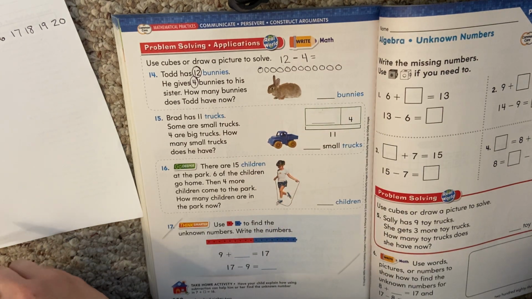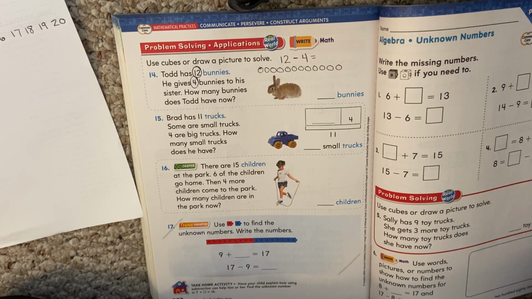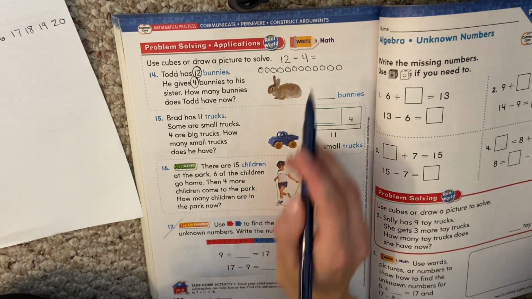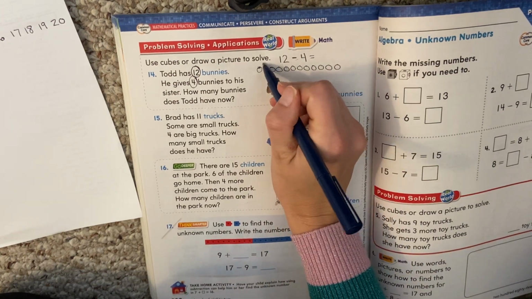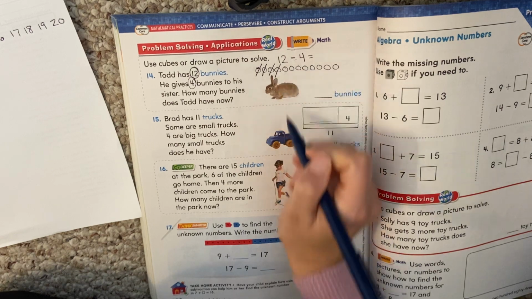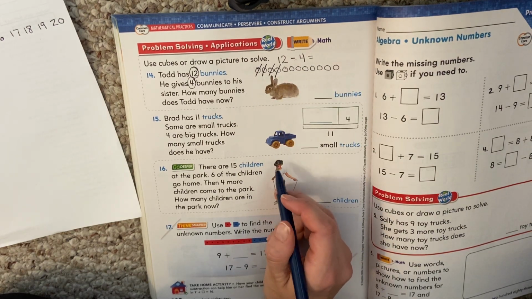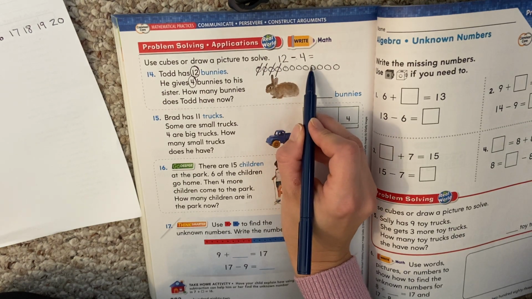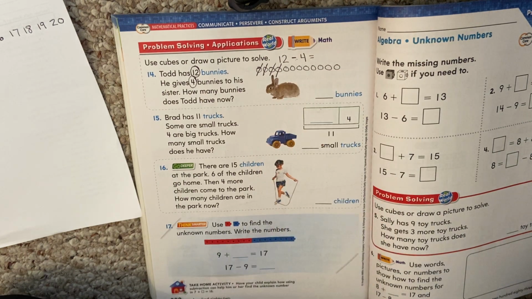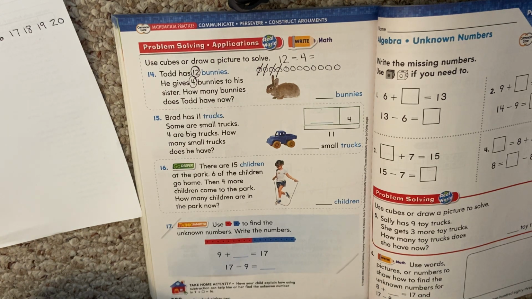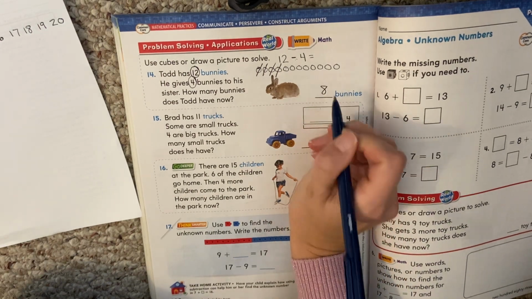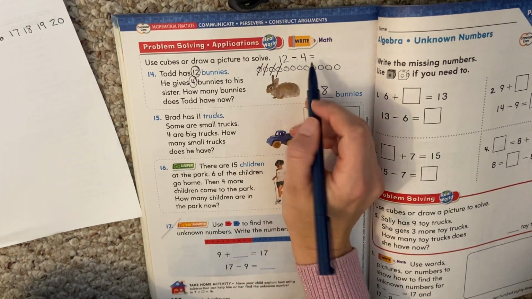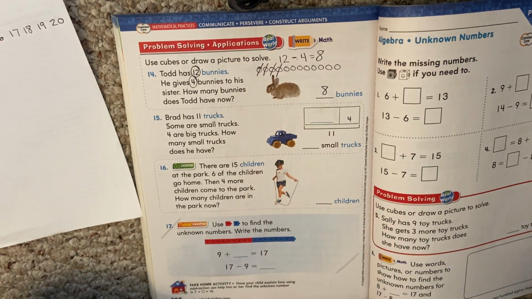Okay. If it's minus 4, what do we do? Are we adding more or are we taking them away? Taking them away, so we're going to cross 4 off. How many are left? Count up how many are left. What number did you get? 8. 8 bunnies are left. So 12 minus 4 equals 8.